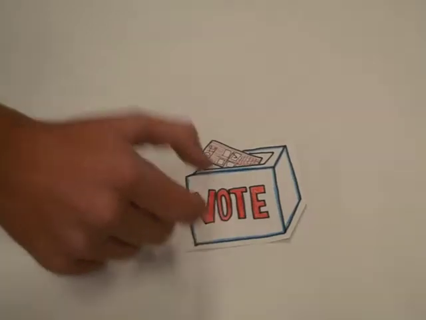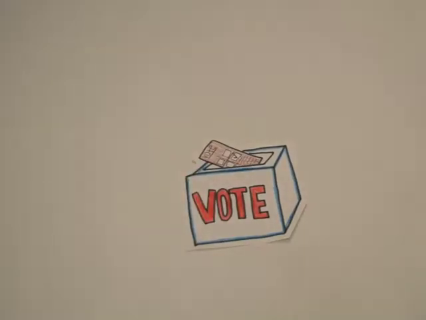Republicanism is a form of government. Instead of having citizens directly participating in the government to help decide everything, citizens elect representatives to do the voting for them and carry out their wishes.